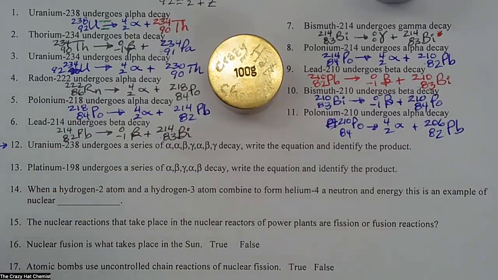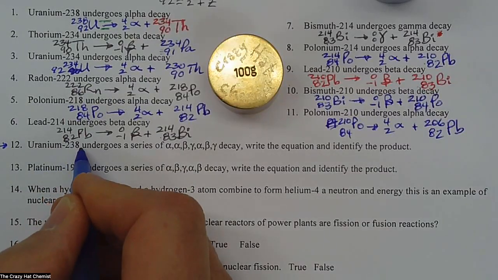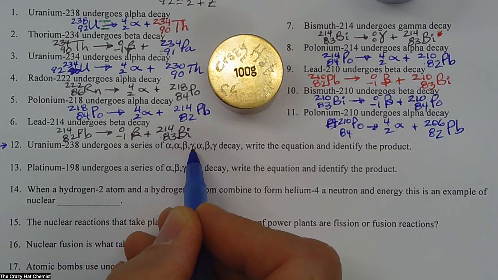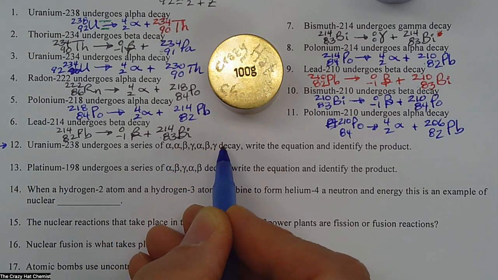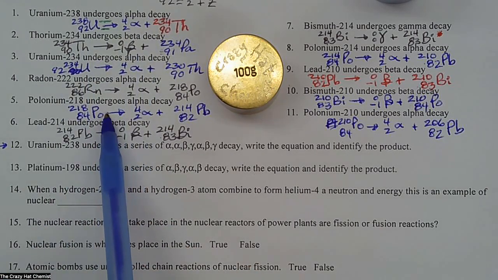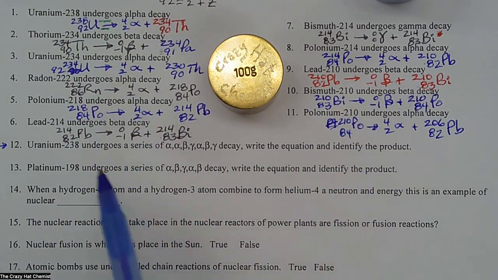So let's hit number 12 here. It says uranium-238 undergoes a series of alpha, alpha, beta, gamma, alpha, beta, gamma decay. Write the equation and identify the product. So this really isn't too bad. What we have done with all the previous problems, 1 through 11, we've done them individually. Now what we're going to do is just one fell sweep of a problem.